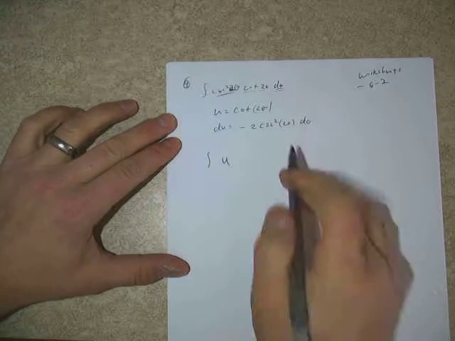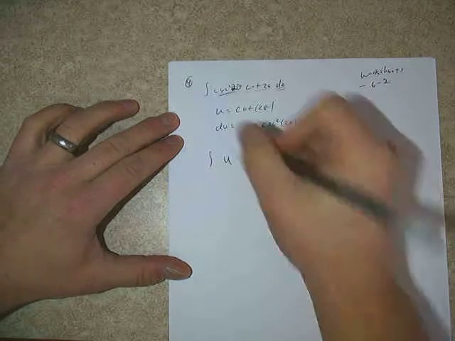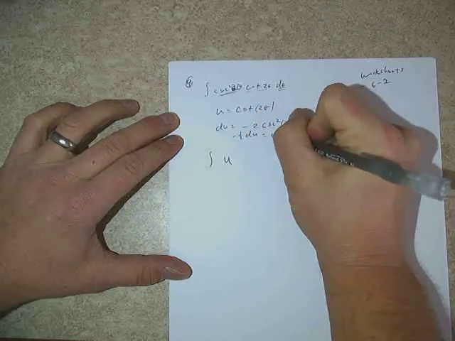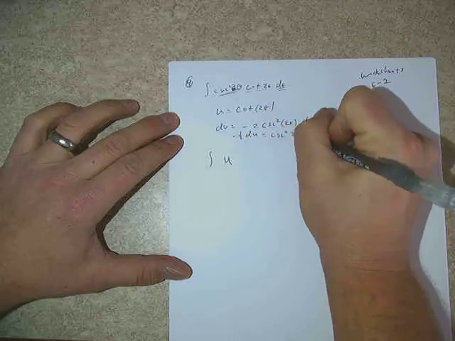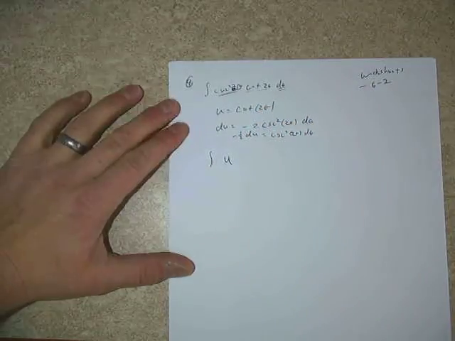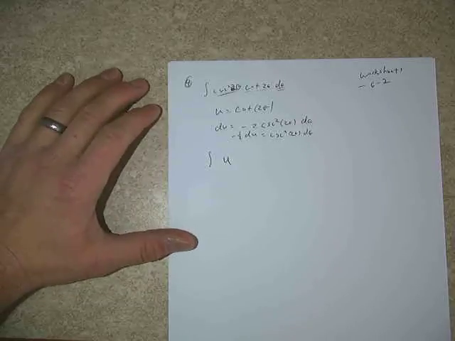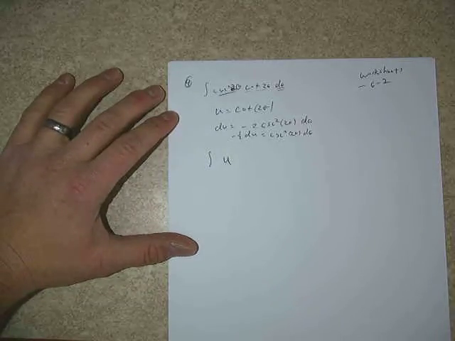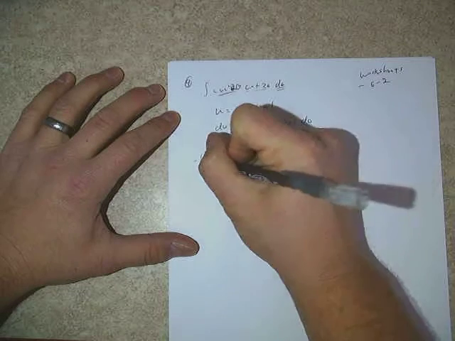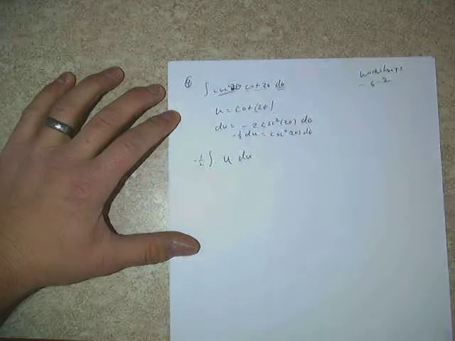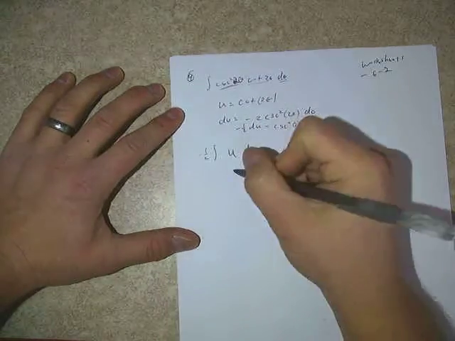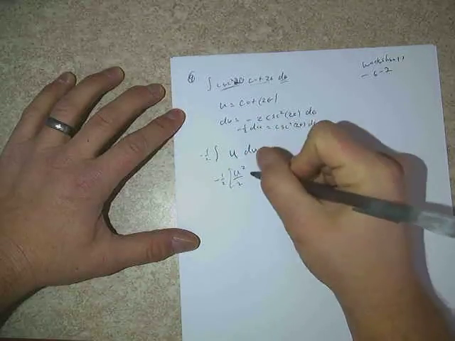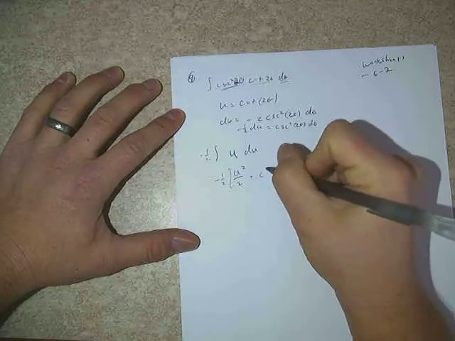And ultimately, I have almost that here in this sentence. But I'd have to divide by negative 2 here, get negative half du equals cosecant squared 2 theta d theta. And then I would have that negative half du equal exactly what I have left. True? So therefore I could put my negative 1/2 out in front, and then my du here. And if I anti-differentiate, I get u squared over 2 plus c.